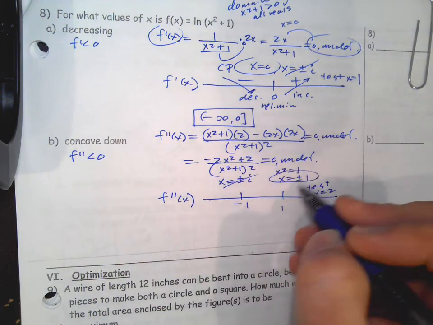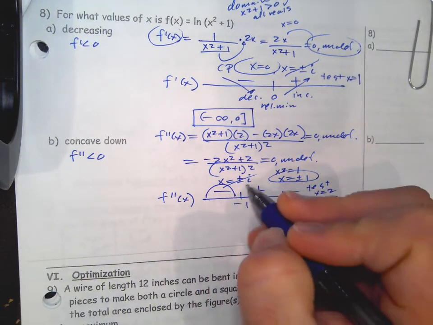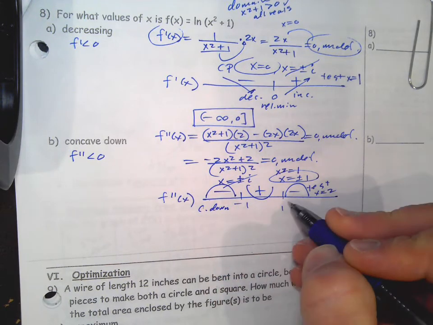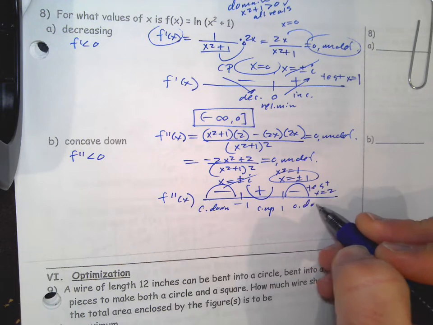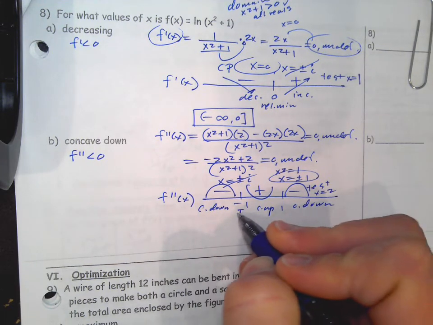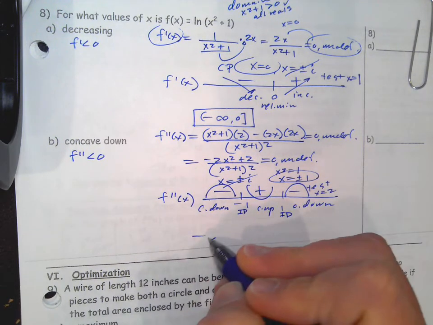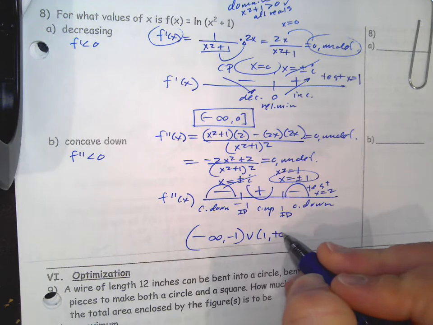That's going to be negative, positive, negative. Concave down, concave up, concave down. Inflection point, inflection point. So if you want concave down, that's going to be negative infinity, negative 1. We don't include the endpoints, and 1 to positive infinity.